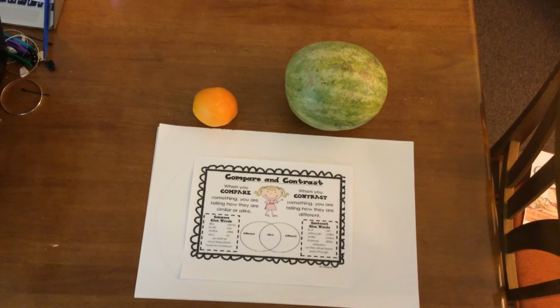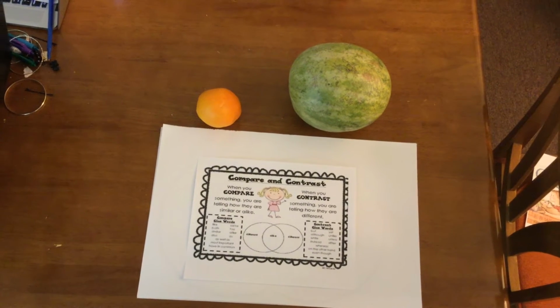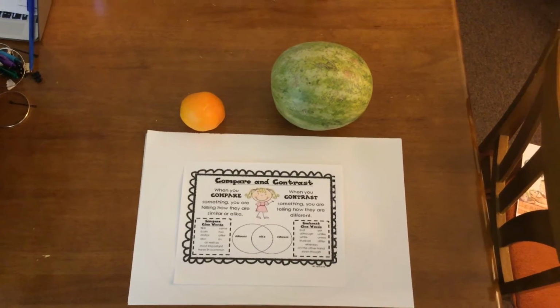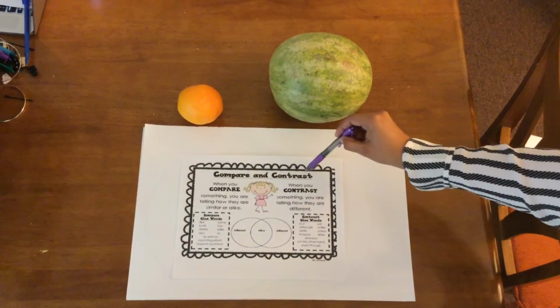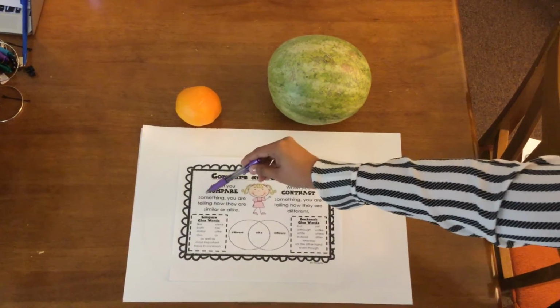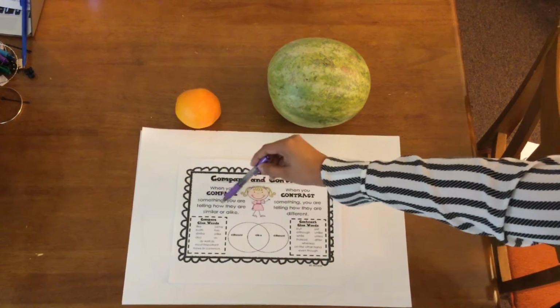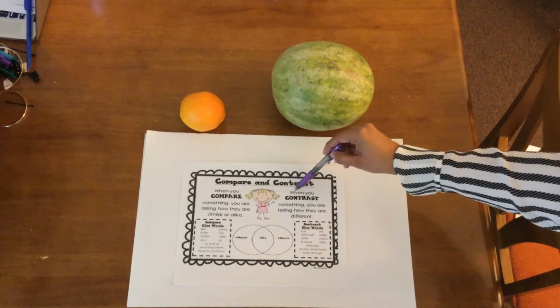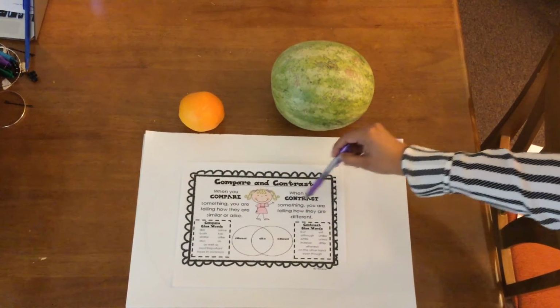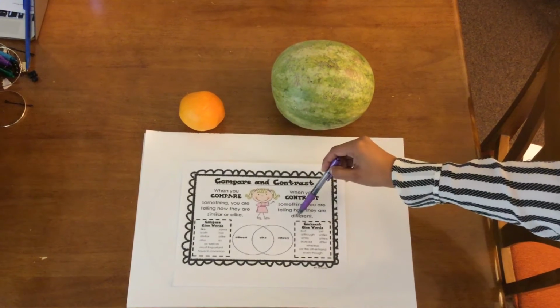Hello students, we will learn how to compare and contrast. Let's see what it means to compare and contrast. If we look at this handout, when you compare something, you are telling how they are similar or alike. Now, when you contrast something, you are telling how they are different.